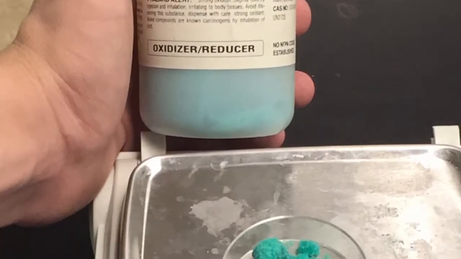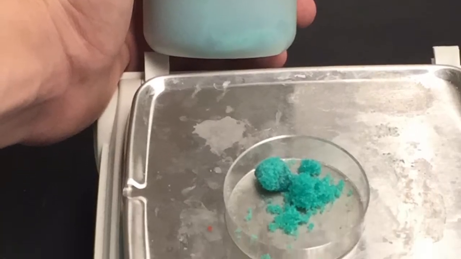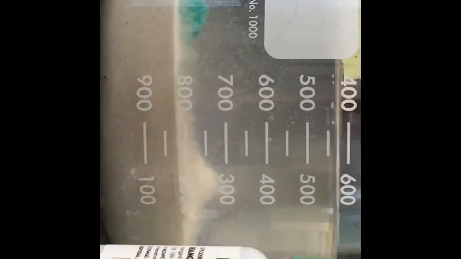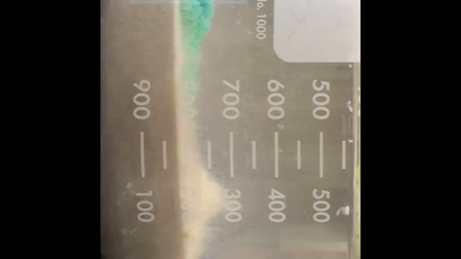Step 14. Measure out approximately 2 grams of the nickel 2 nitrate. Step 15. Pour the 2 grams of the nickel 2 nitrate into the solution of the sand, sodium silicate, and distilled water. Then watch what happens. The green that you see here is the nickel 2 nitrate.